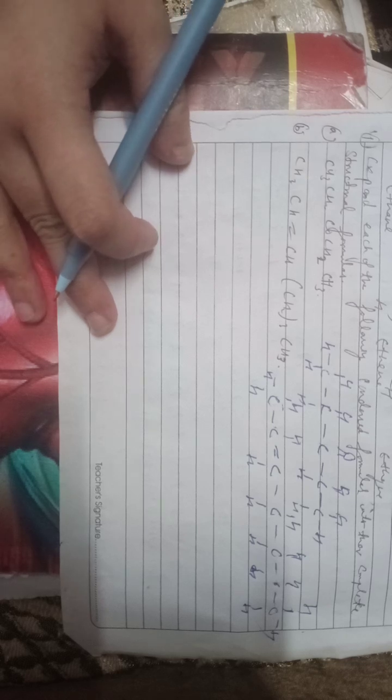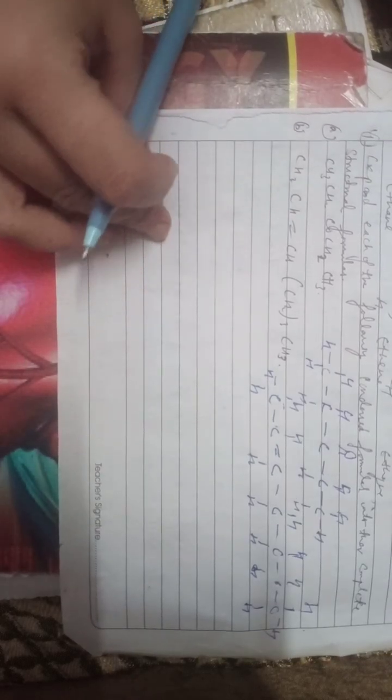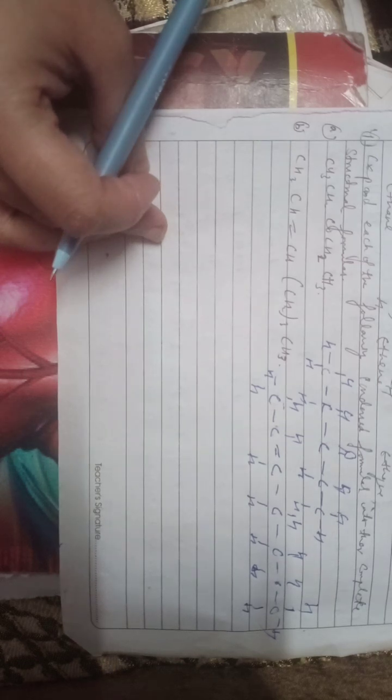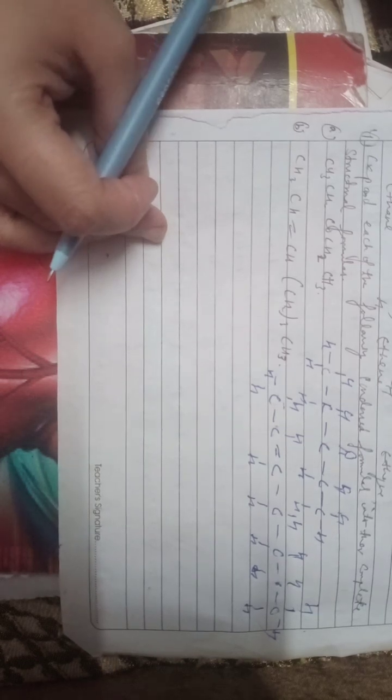Now we go for the next question, and the question is: for each of the following compounds, write the condensed formula and also their bond line formulas. So without wasting time, we'll go for it. We'll of course do it with the condensed and of course the bond line formula, one by one.